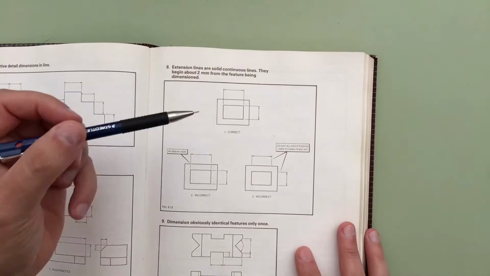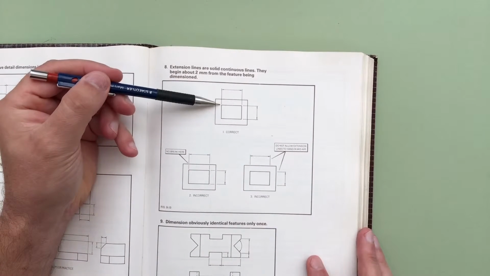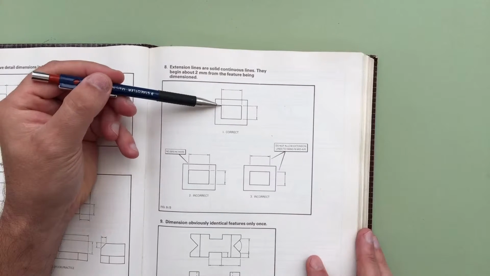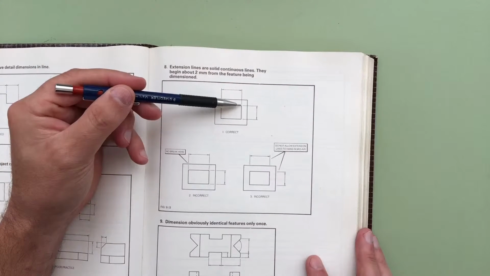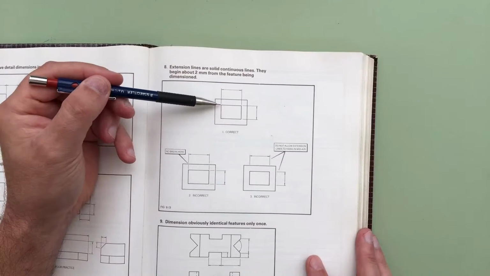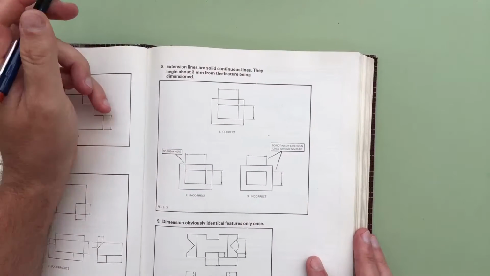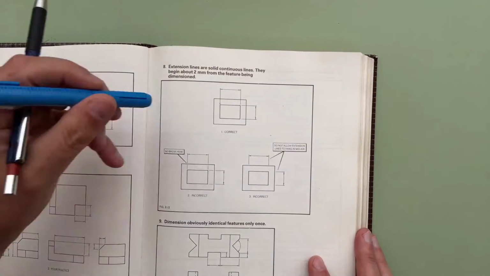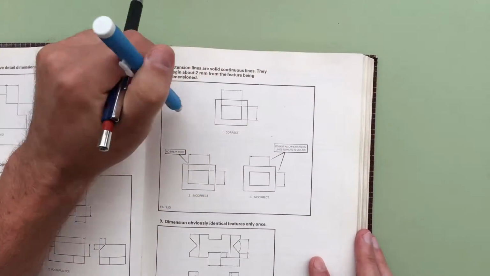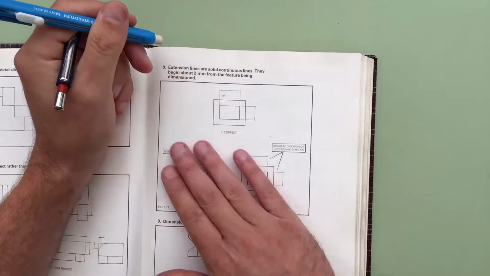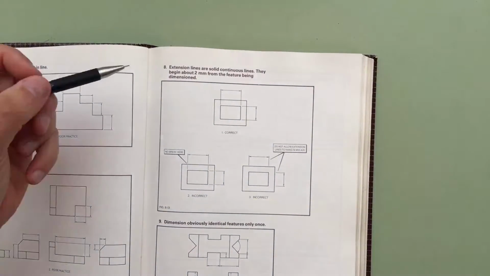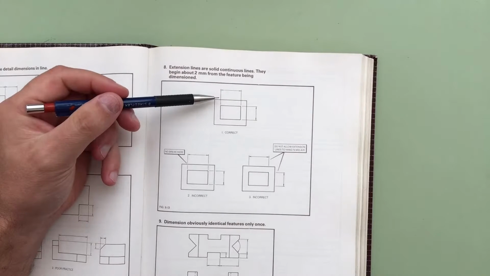And with the extension lines or the witness lines, you want to make sure that there's a gap between the witness line and the object that you're dimensioning. You don't want it right up to the edge of the object, so we don't want to see this. So it's right up to the object. We want a gap. That helps people identify that this is, in fact, a dimension. It's dimension geometry and not part of the geometry of the object.